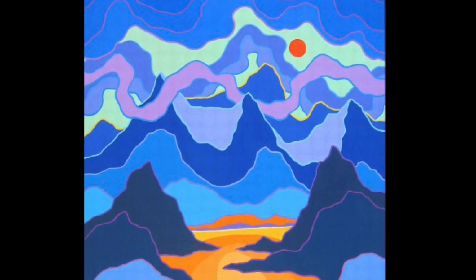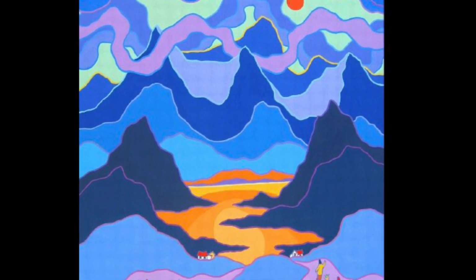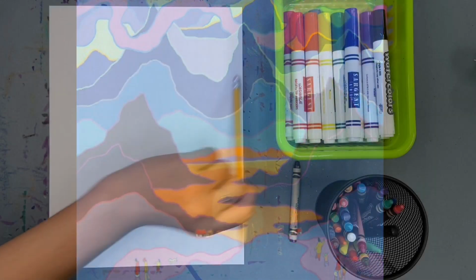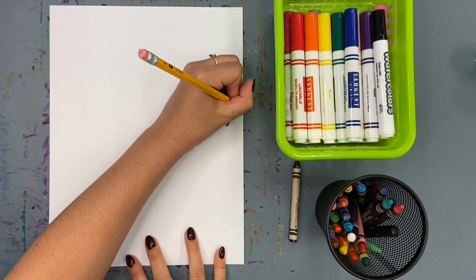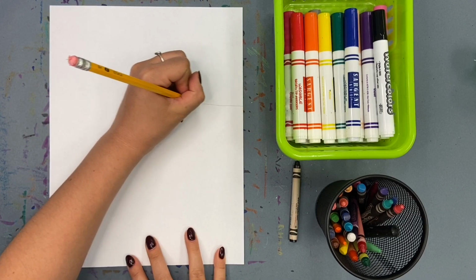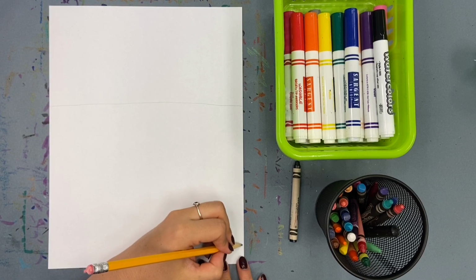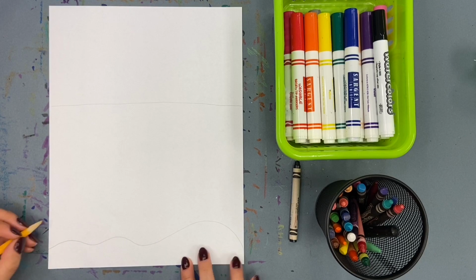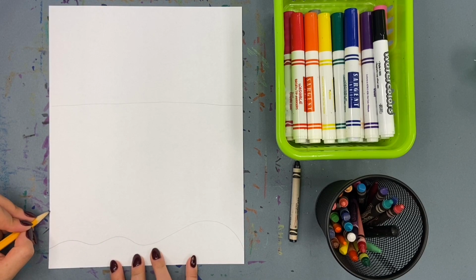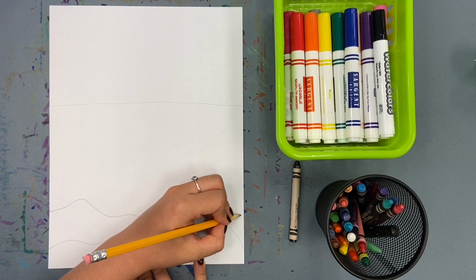We are going to create our very own Ted Harrison-inspired landscape using warm and cool colors. Using a pencil, very lightly draw a line across the middle of your paper for your horizon line. Keep it light. Then, starting at the bottom, begin making lines that will be the different mountains and land areas.